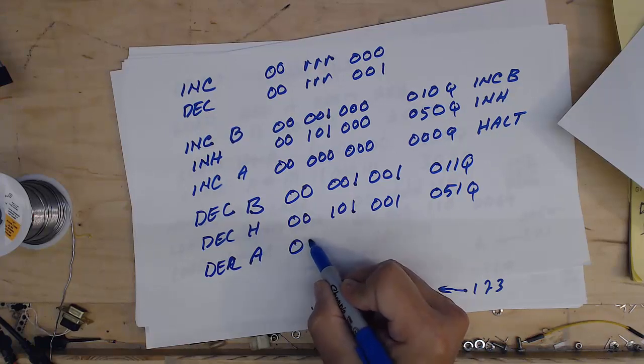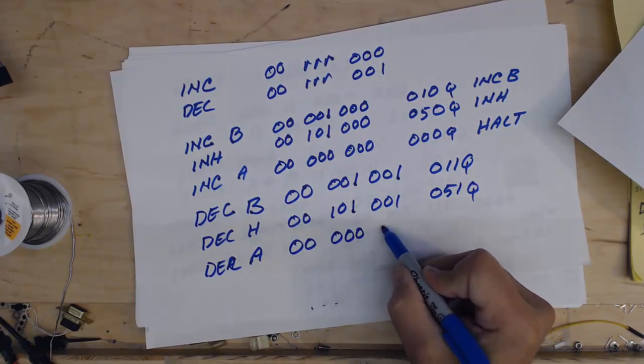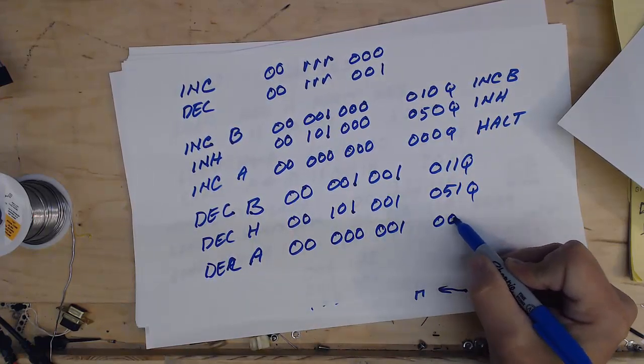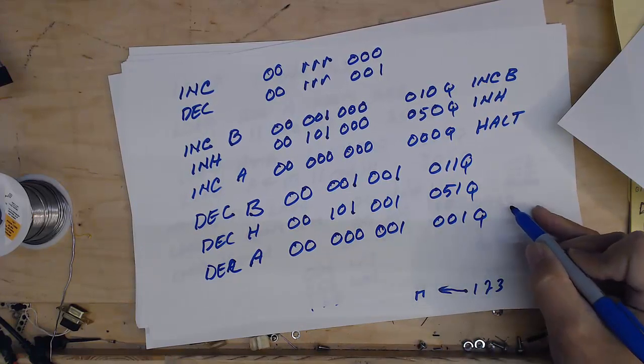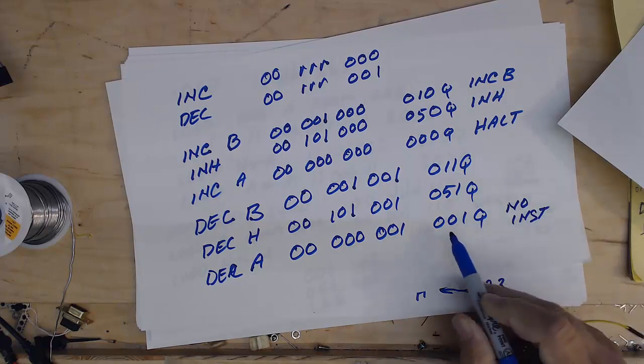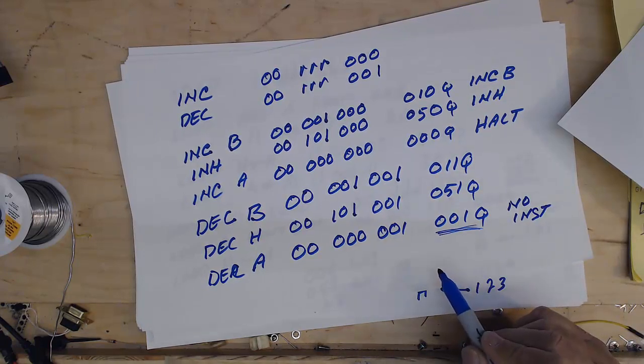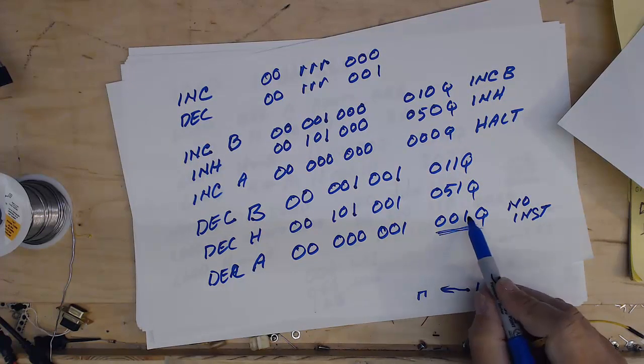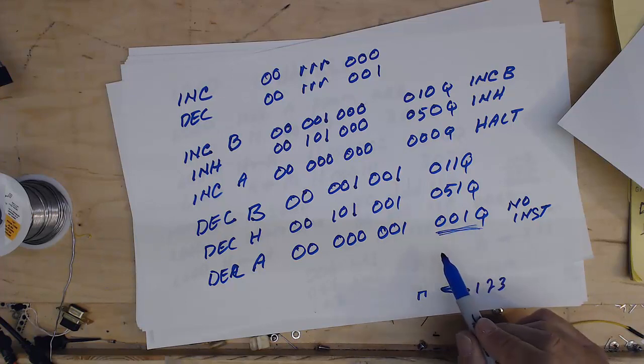There is still no decrement A. If we try to decrement A, that's 0, 0, 1 Q. This is actually no instruction. So there is no instruction 0, 0, 1. Who knows? I don't know what the processor would actually do if it got a 0, 0, 1. We'll have to try that sometime.